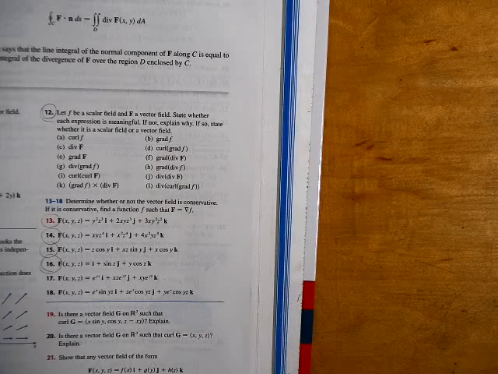Can you take the gradient of a scalar function? Yes, that's meaningful. What do you get? You get a vector field when you take the gradient. Okay. Divergence of a vector field gives you a scalar field. Okay. Can you take the curl of a gradient vector?